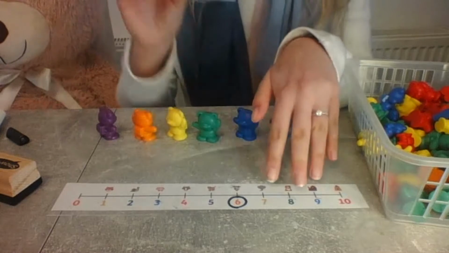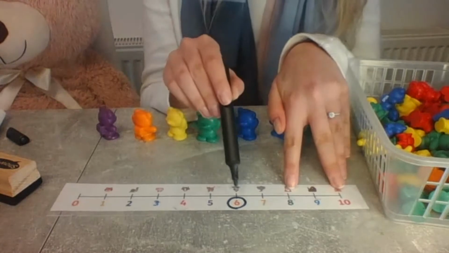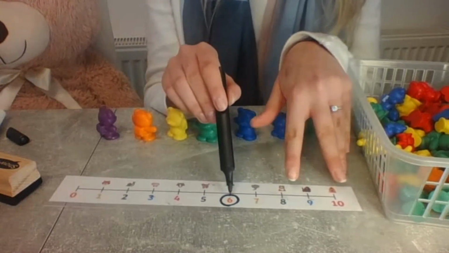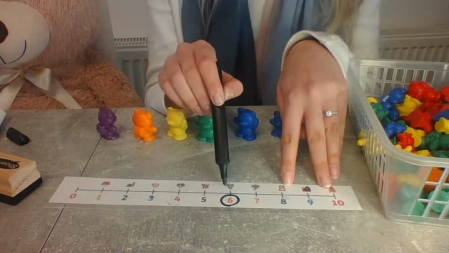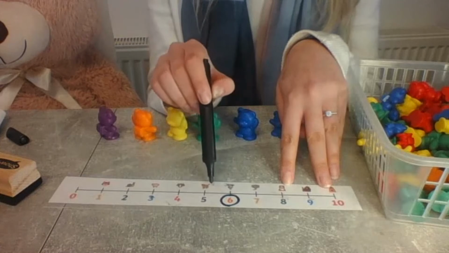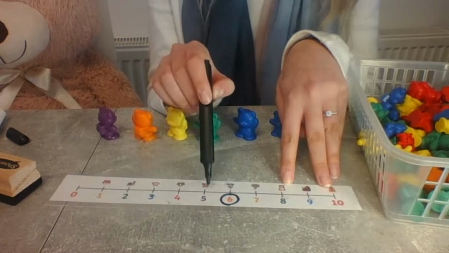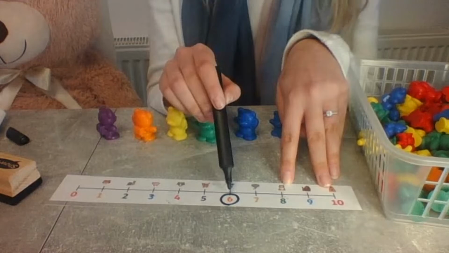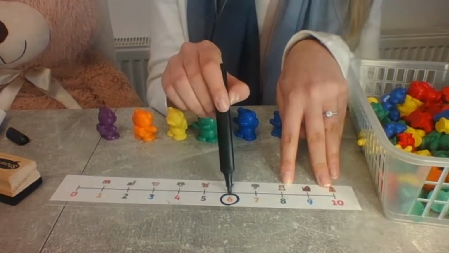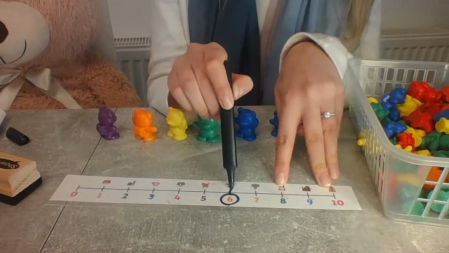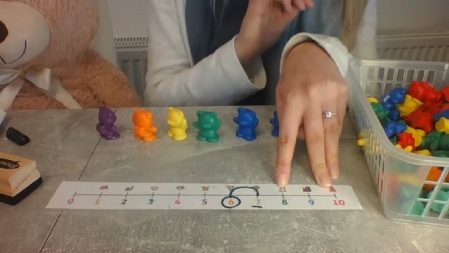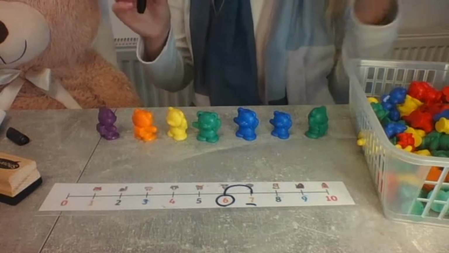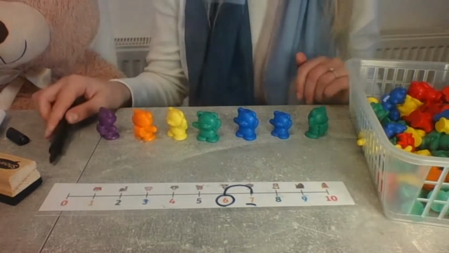Let's just check on our number line. Here is number 6 and we need to find one more. Now to find one more, are we going to go down the number line and count backwards? No, we need to count on. We need to go up our number line and we need to jump 1 to find one more than 6 is 7. We were right, it is 7.